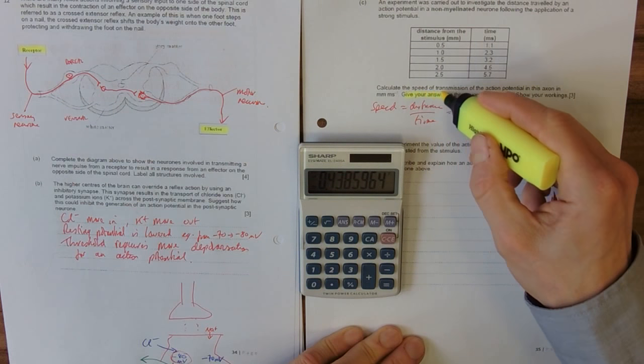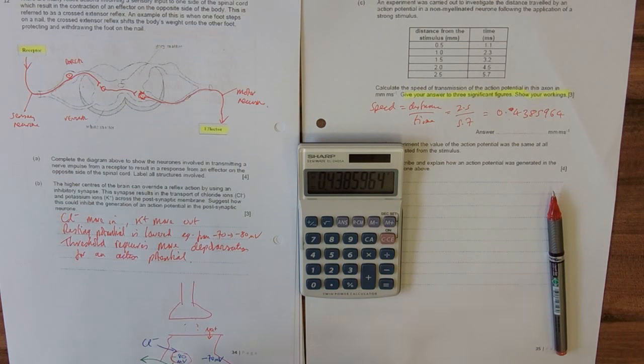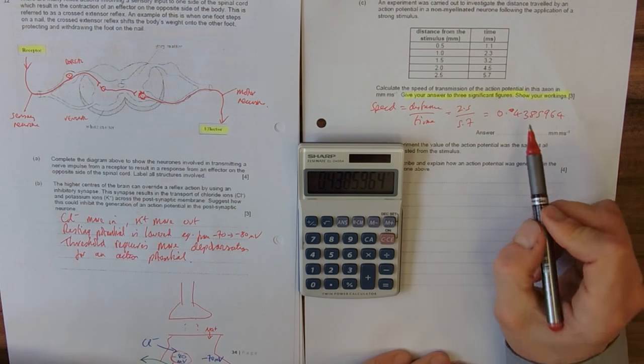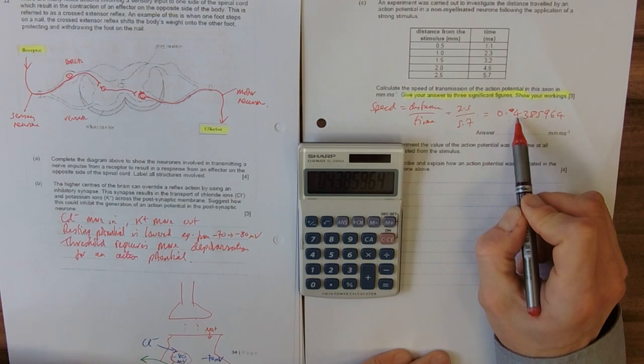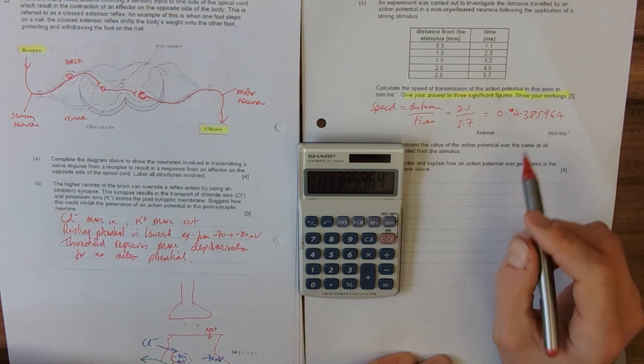Give your answer to 3 significant figures. Show your working. Well, we've shown our working. 3 significant figures. So it's that 4, that 3 and the 8. We've got a 5 after it.